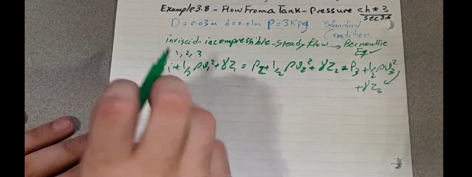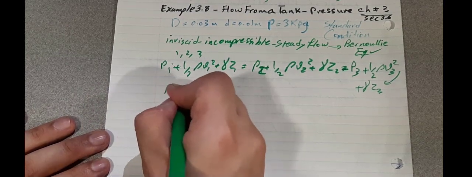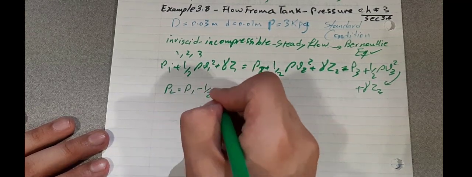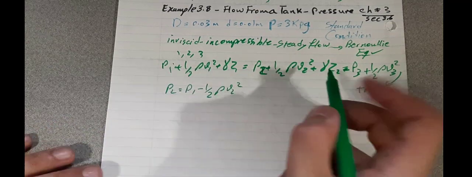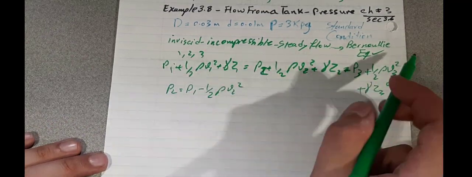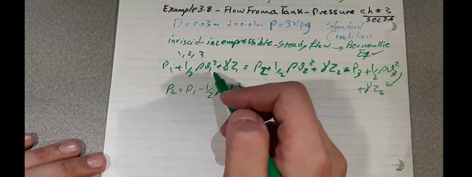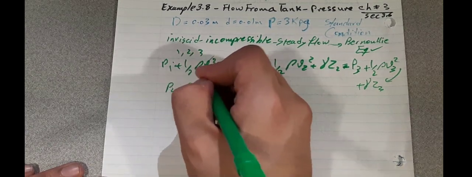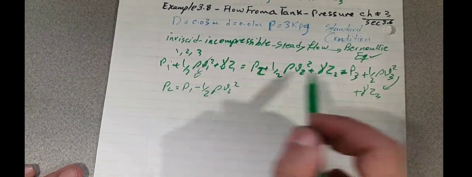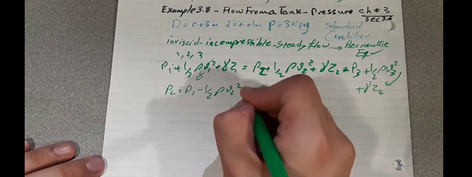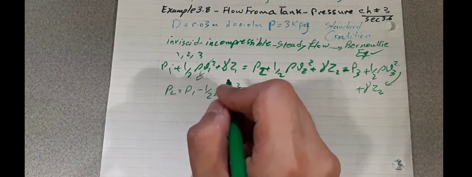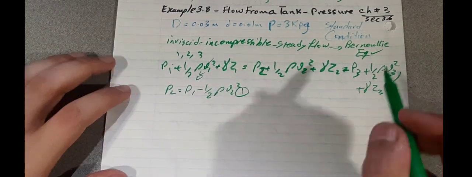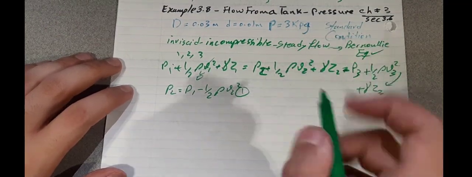Between points 2 and 1, we can have P2 is equal to P1 minus 1/2 rho V2 to the power 2, because we're at the same elevation, this checks. And also we are starting from 0 velocity going forward, so this is 0. This is equation 1. The density of air in the tank is obtained from the perfect gas law. Pay attention, guys, this is the main reason why it has stated the standard condition.